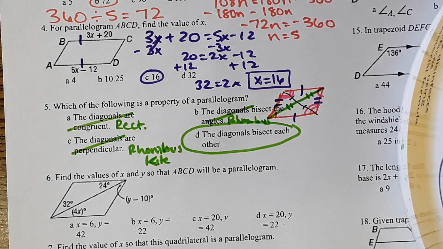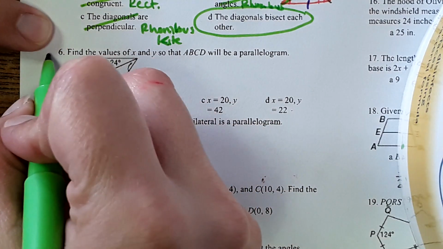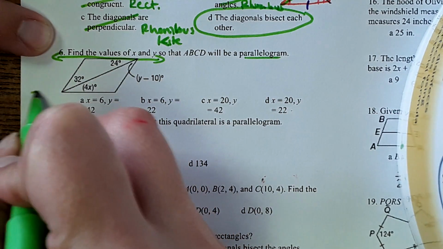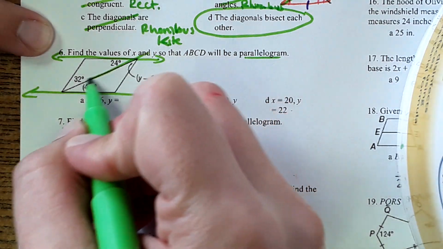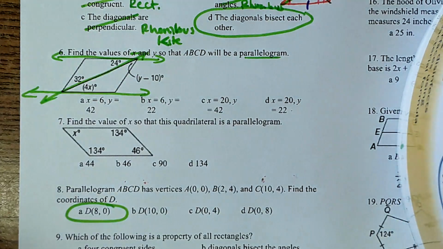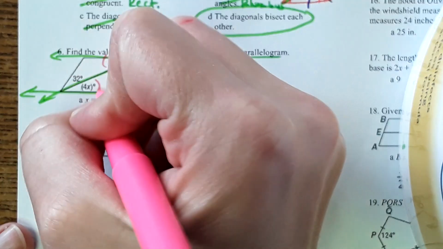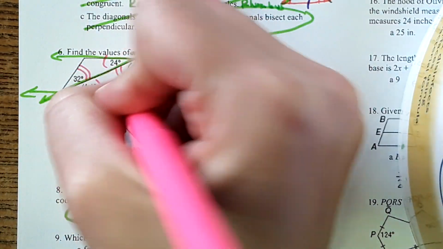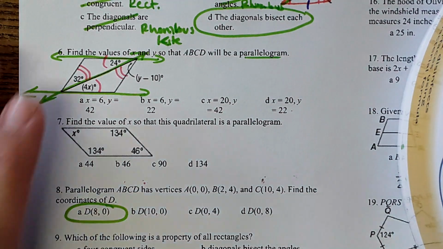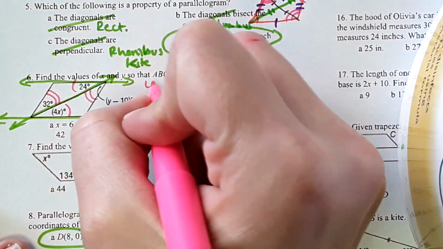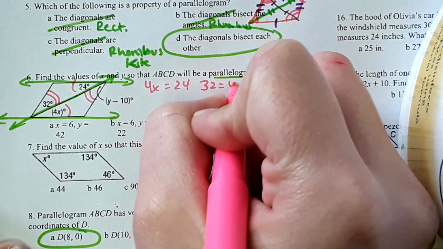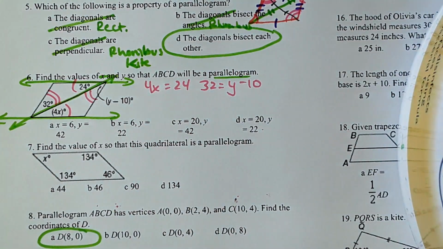Okay, next one. Find the values of x and y. Well, we have a parallelogram. It says it's a parallelogram. That means this is parallel to this. And then this line right here is a transversal. So your alternate interior angles will be congruent. So this will be equal to this. And then this would have to be equal to this. So from there, you can set them equal. 4x equals 24. And 32 equals y minus 10. And we can solve for x and y.